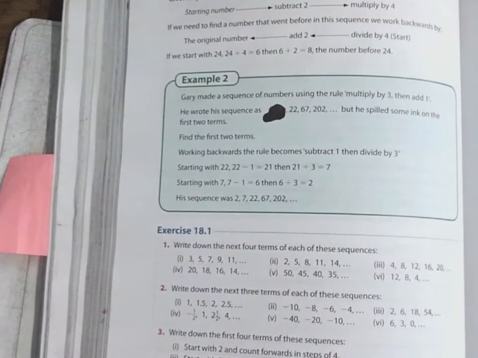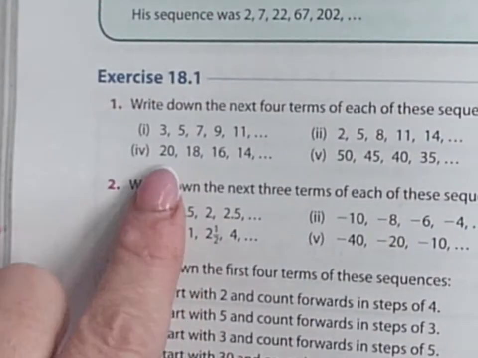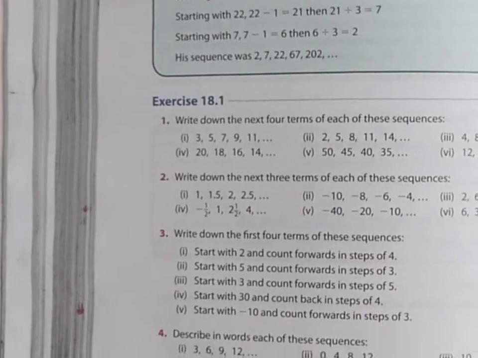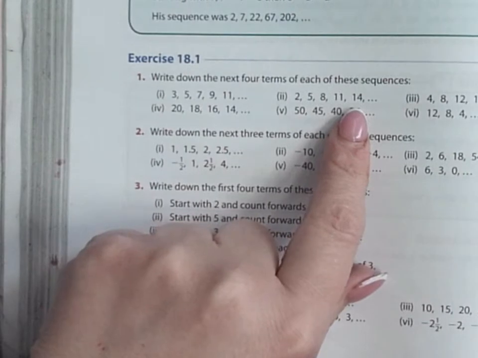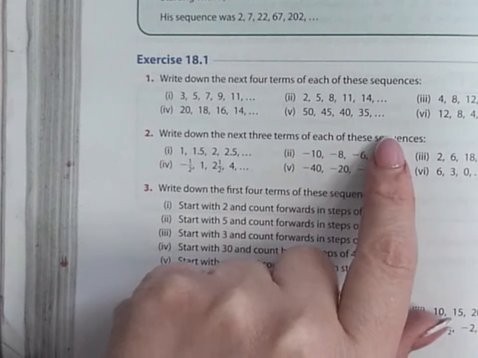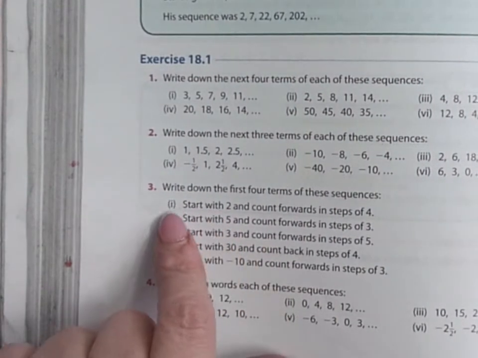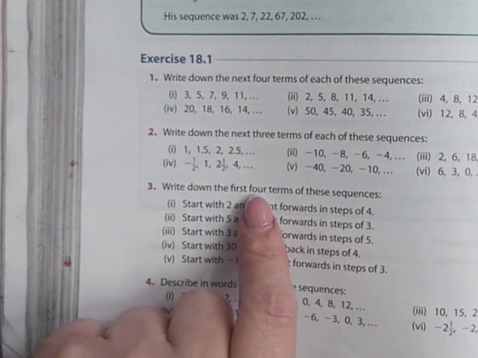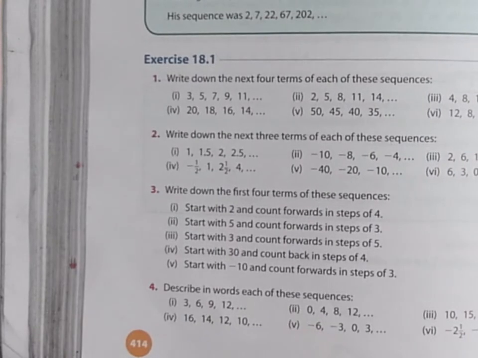On this page, do all the part 2s. So do 1 part 2, 2 part 2, 3 part 2, 4 part 2. In 1 part 2, write down the next 4 terms. 2 part 2, write down the next 3 terms. 3 part 2, they're giving you the rule, and you have to write out the first 4 terms, and then in part 2 they're asking you, can you spot the rule? So just do the part 2s in each one.